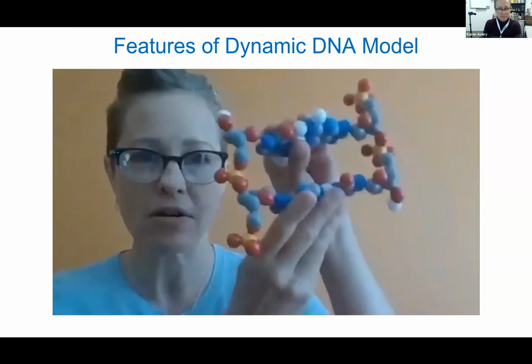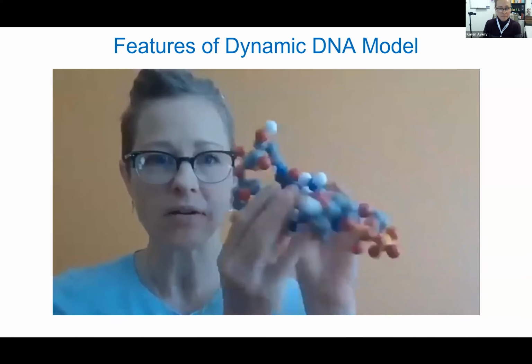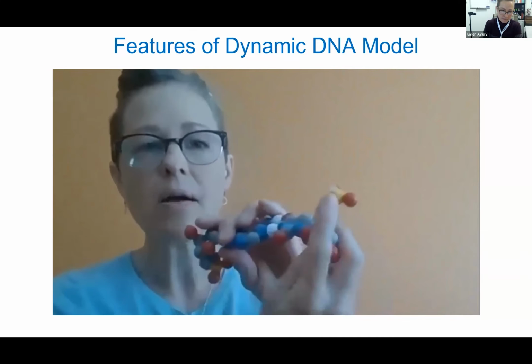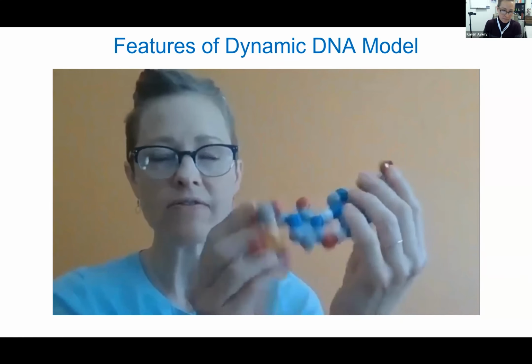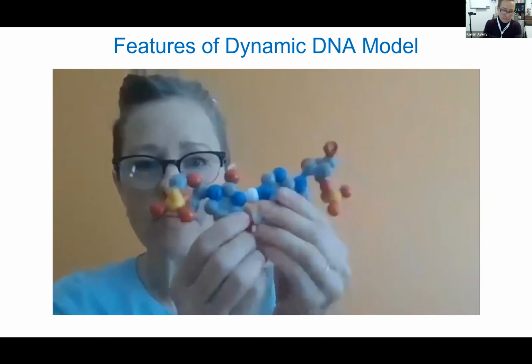You can see that we can already go from the ladder model to the helix model and show those rotations around bonds. But in addition to that, we can take a second to get 1 base pair here. You can take these base pairs apart easily because there are magnets on the phosphate and the oxygen on the 5' and the 3' end. But if we look at 1 base pair, you can see that CPK coloring is used.